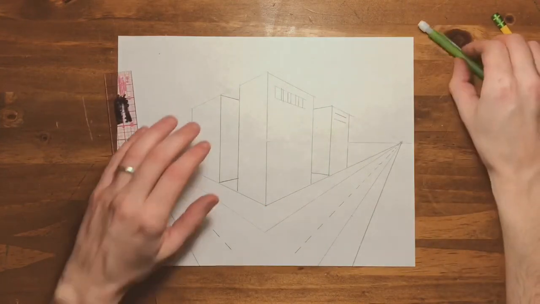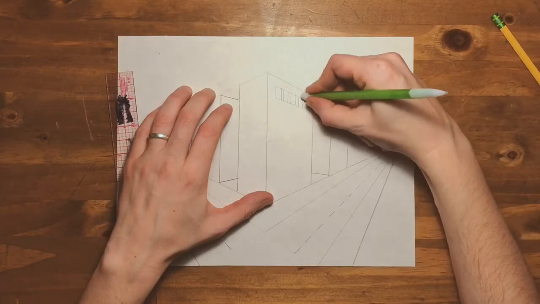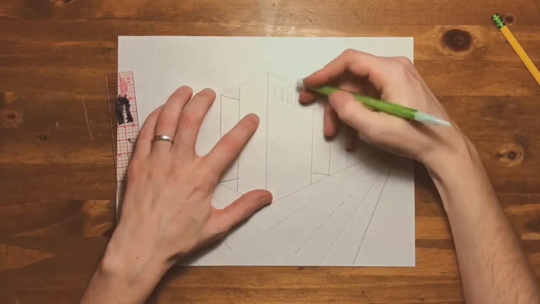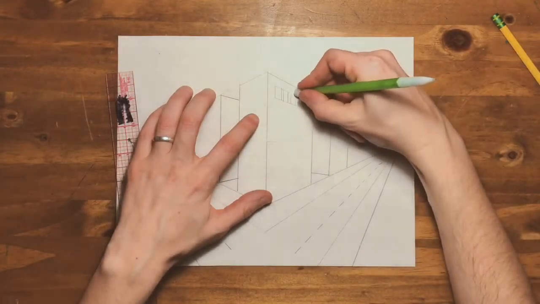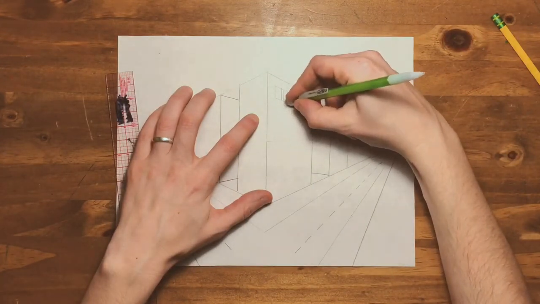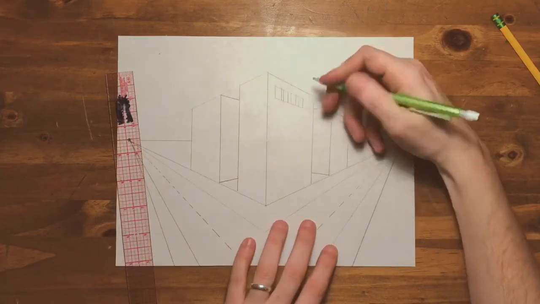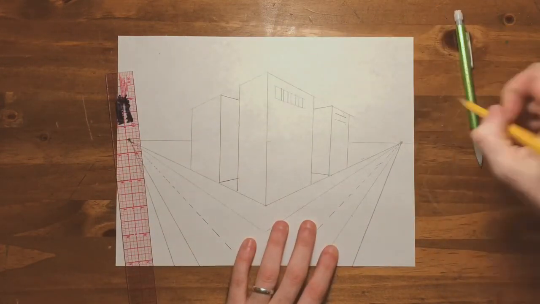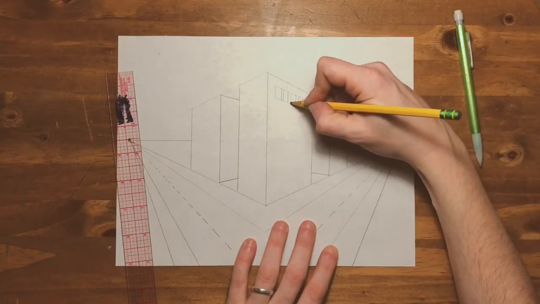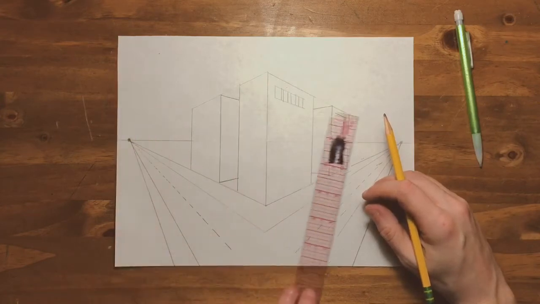After that, take your eraser, and you're going to erase the lines that you don't need. So between these windows, these smaller lines you can erase. If you erase a little bit of your window, just go back through and draw it back in. So now I have 1, 2, 3, 4 windows in perspective. You're going to do the same thing down here.